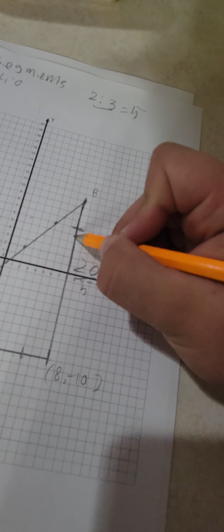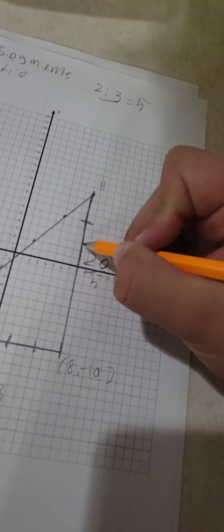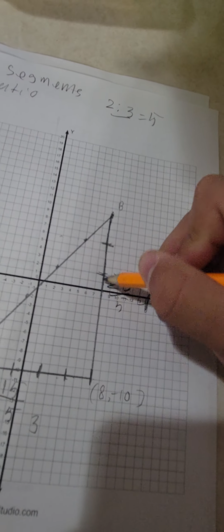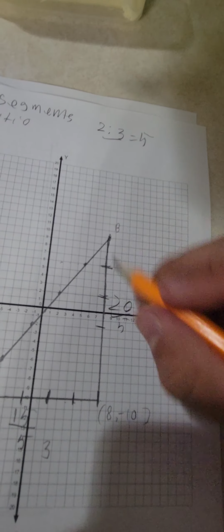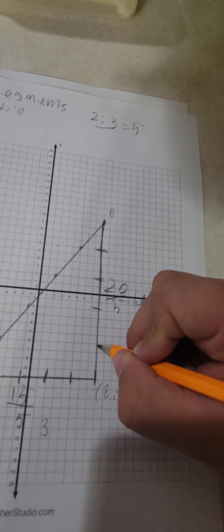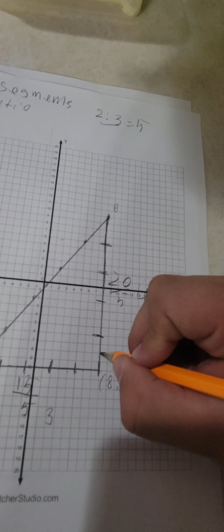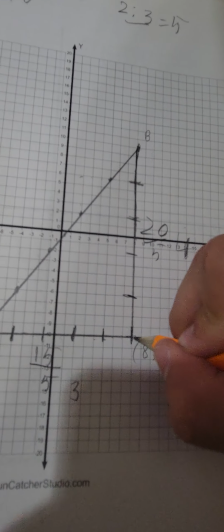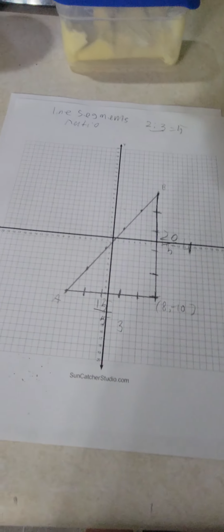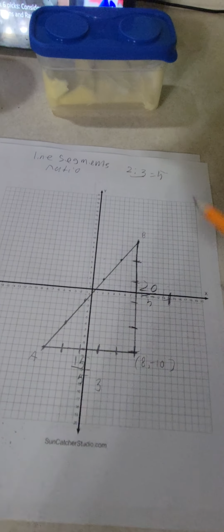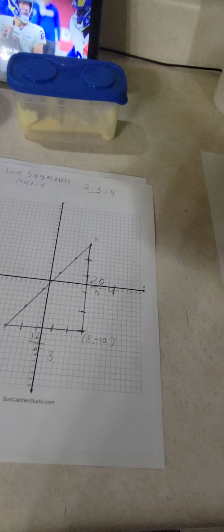Just like that, again and again. There. Now we have this segmented into a point where our 2 to 3 comes together.